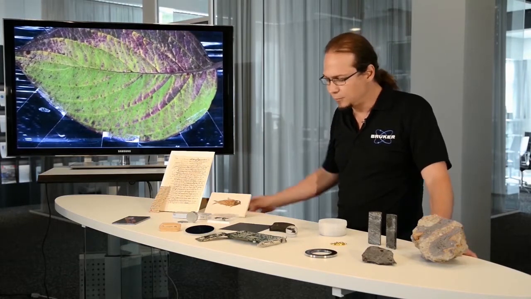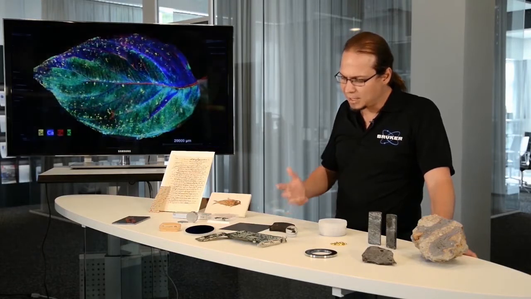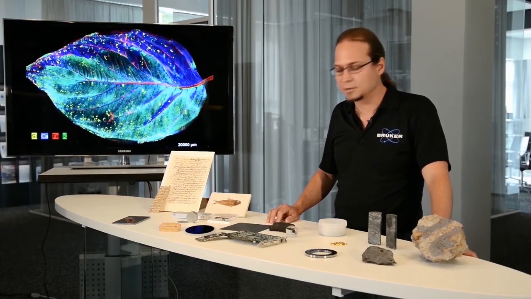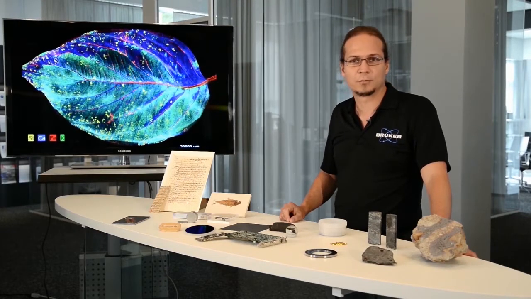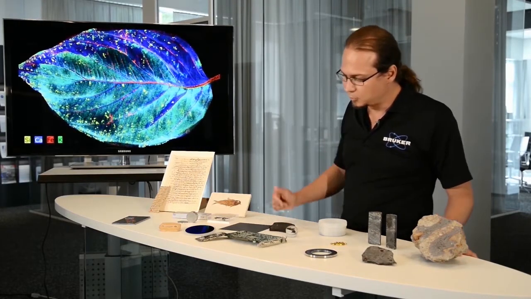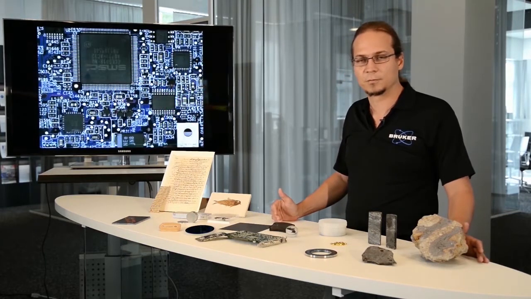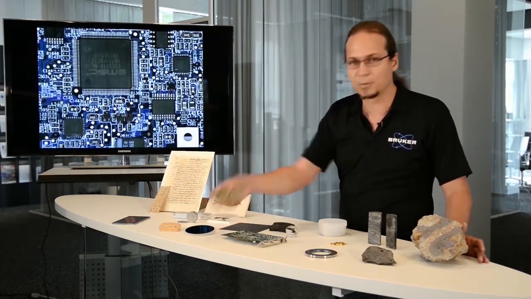And I hope I could give you just a brief introduction or an idea that everything could be a sample that can be measured with X-ray fluorescence, and especially with spatially resolved X-ray fluorescence. And after the measurement, you have on one side the data with the composition information of the sample, on the other side you have the sample as it was before.